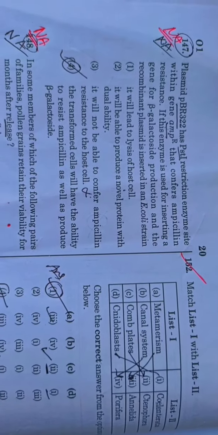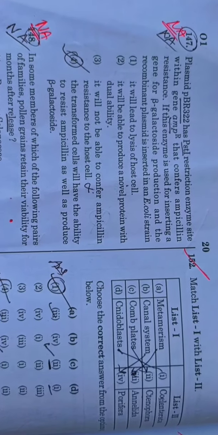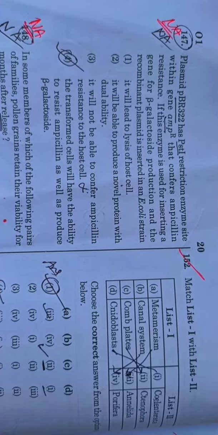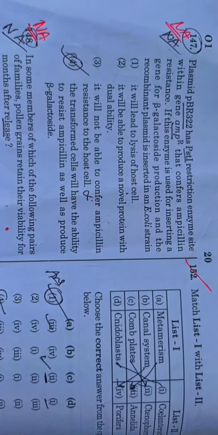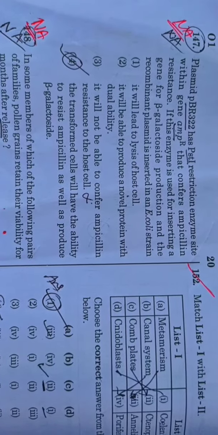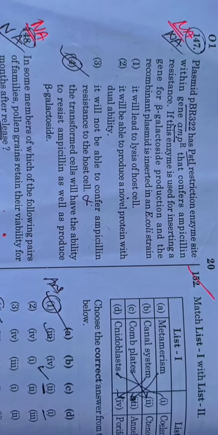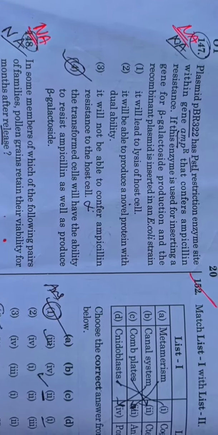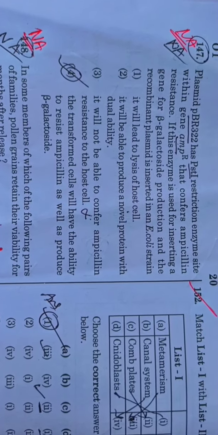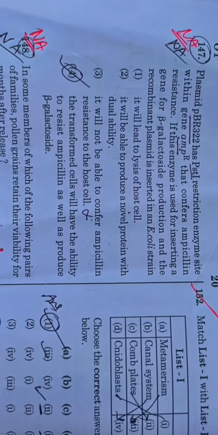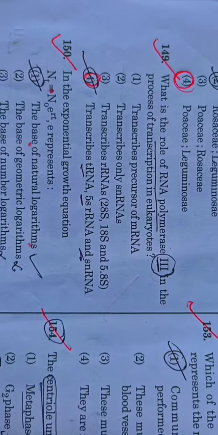Question number 147. Plasmid pBR322 has a PstI restriction enzyme site within the gene for ampicillin resistance that confers ampicillin resistance. If this enzyme is used for inserting a gene for beta galactosidase production and the recombinant plasmid is inserted in an E. coli strain, then the transformed cell will have the ability to resist ampicillin as well as to produce beta galactosidase. So option 4 is the correct answer.